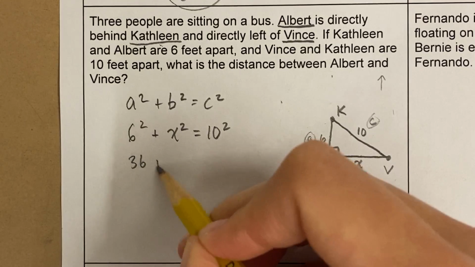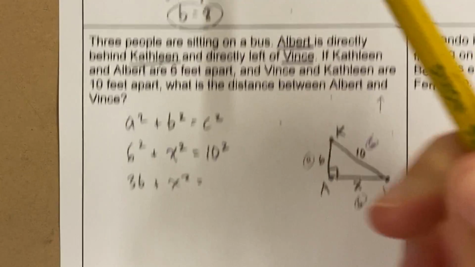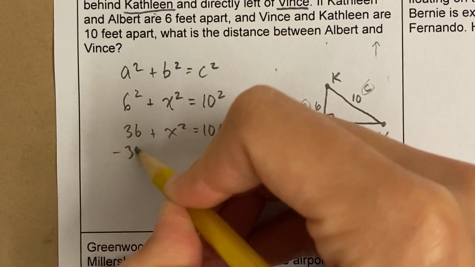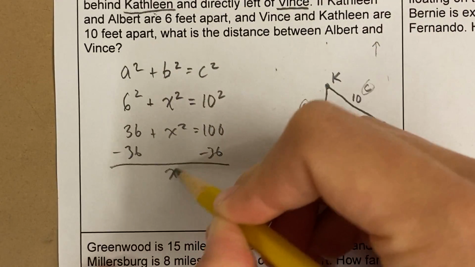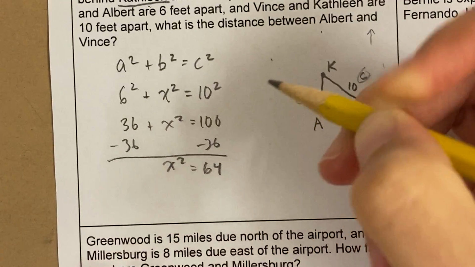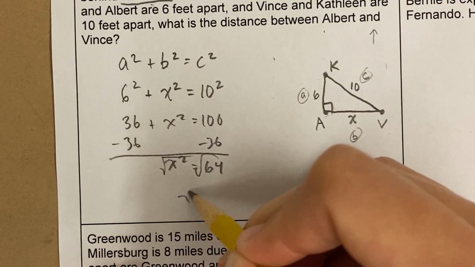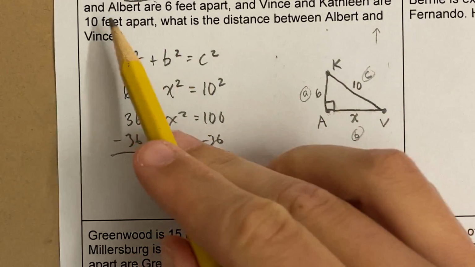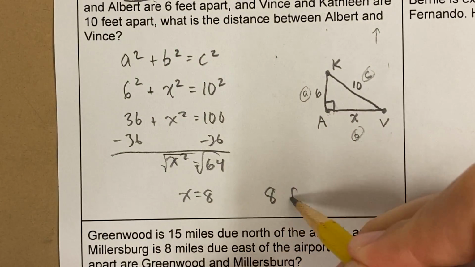Okay, so 36. And look, it just so happens it's actually the same as this one, right? In terms of the math. So I subtract 36. I get x squared equals 64, and when I square root, I get x equals 8. So the distance between Albert and Vince, look, we were talking about feet. This is 8 feet.